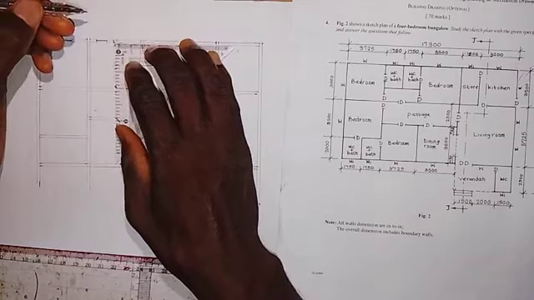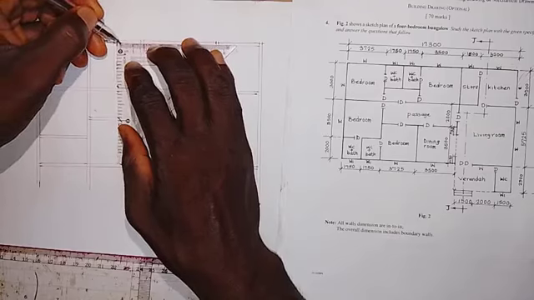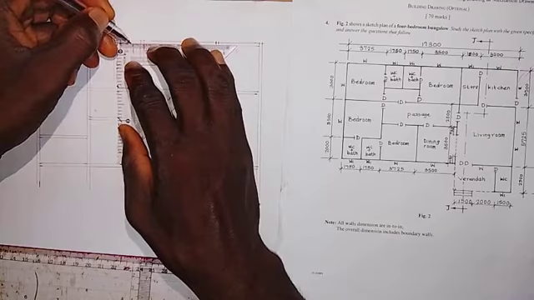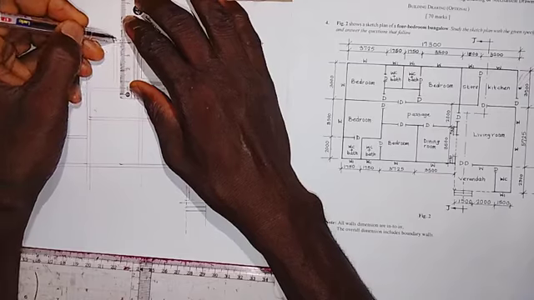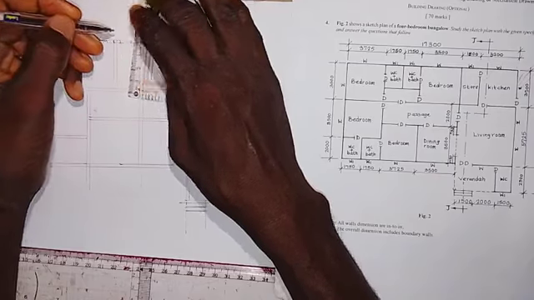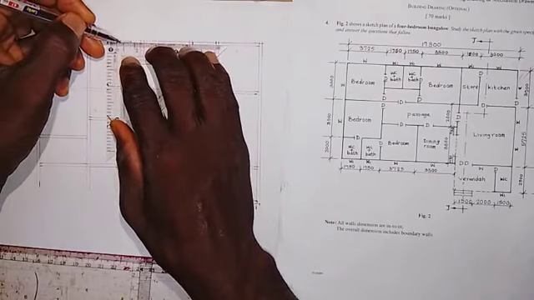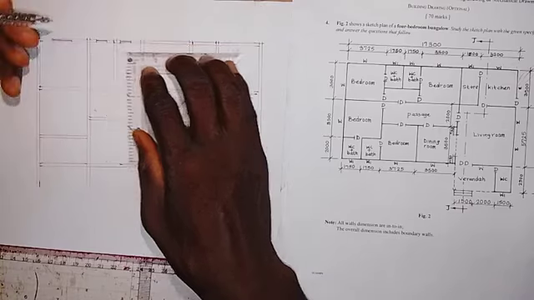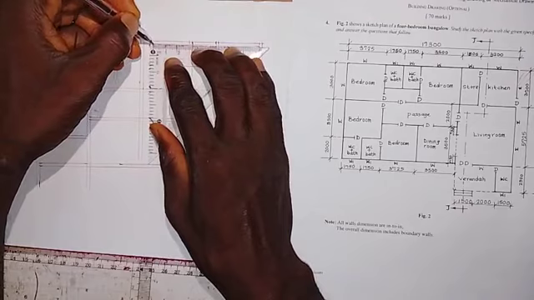All right, then we have another one here, W1, also 8 millimeters. So fix that here. Then we have W here, that is 15 millimeters.